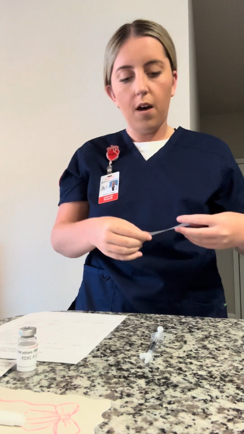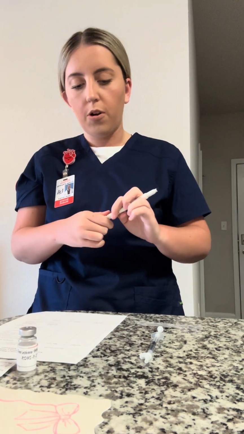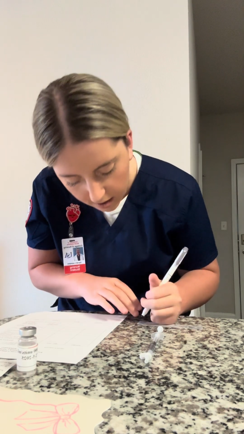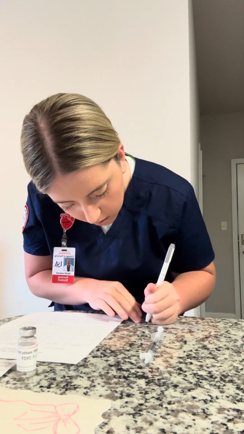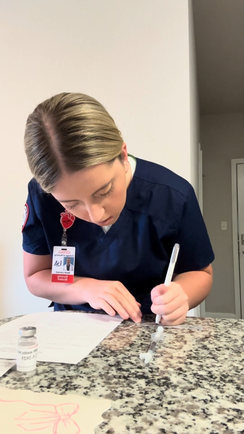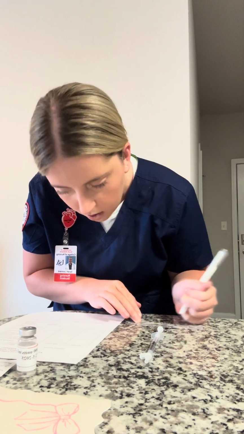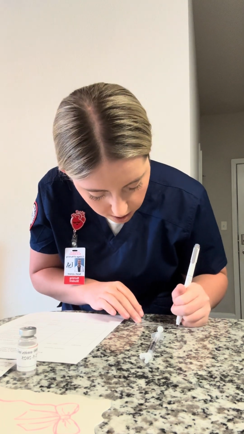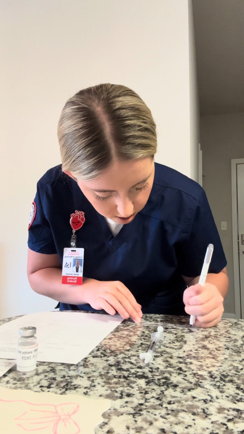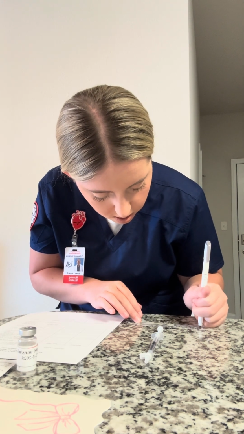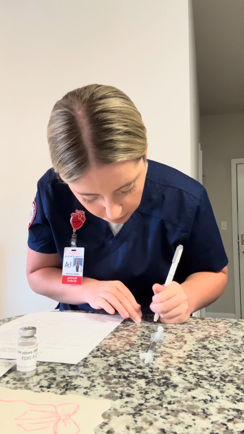On this label, I'm going to write Jaguar J. Jones, his date of birth, and the amount we are giving him today. So, Jaguar J. Jones. His date of birth is 8/25/1963, and we are giving him 0.5 milliliters.